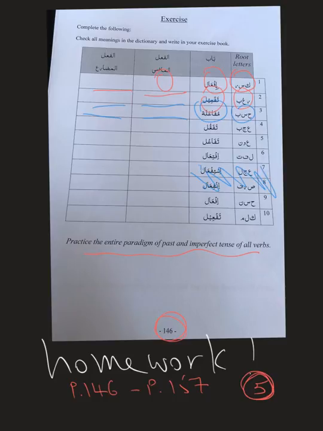You've got a similar page, page number 147, as your homework as well. And then you have got 146, 147. Then you've got 152, 153, and 157. So all that has been emailed out to you. So this is page 157, which is your homework.